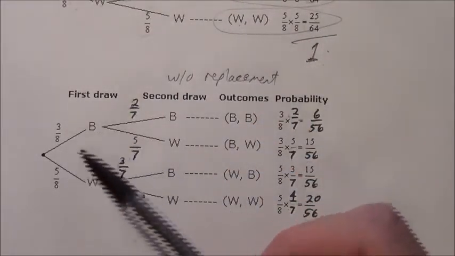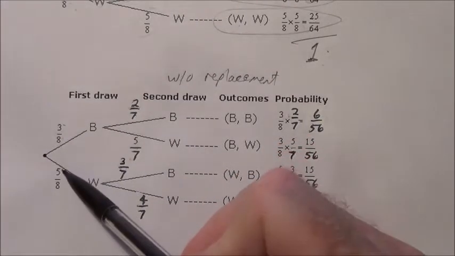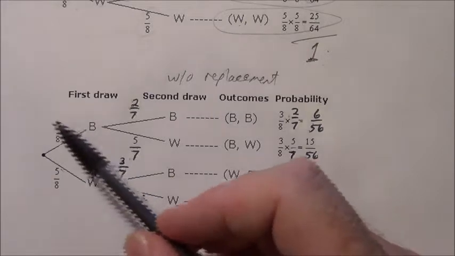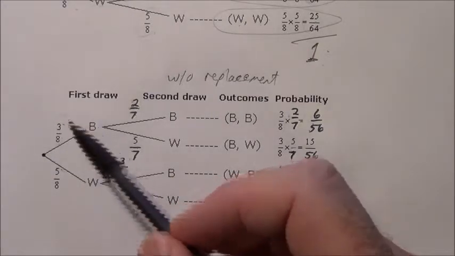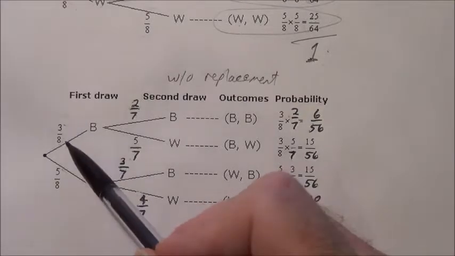And so at the beginning, the very first draw, we still have 8 marbles in the bag. 3 of them are black and 5 of them are white. When we draw, we randomly select a black marble out of the bag. That probability was 3 out of 8.